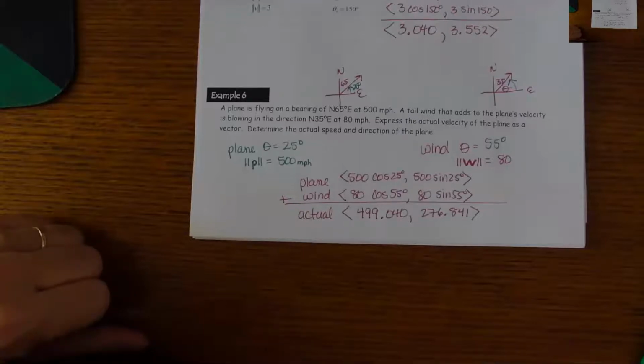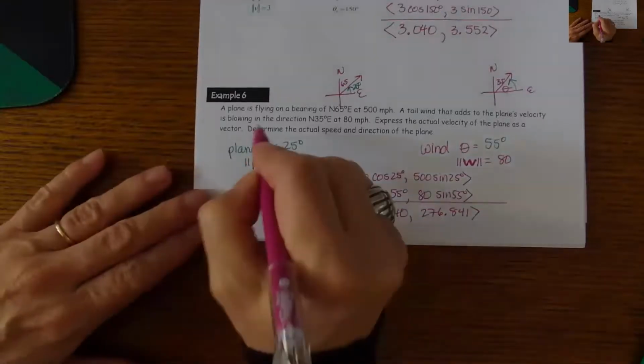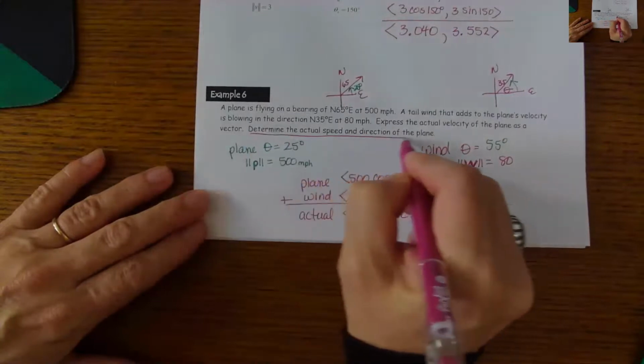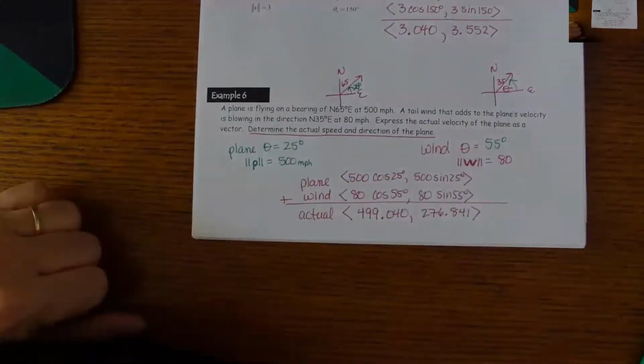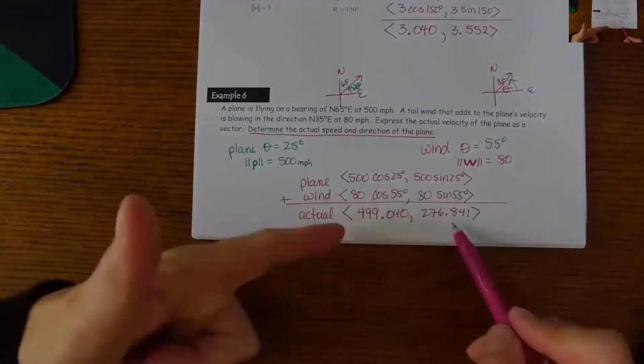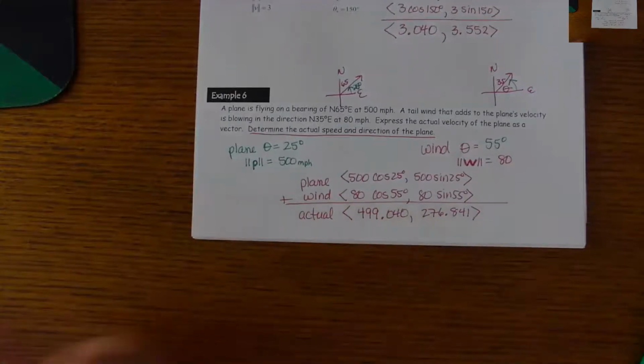Did we answer the question? What does the question say? The actual speed is the magnitude. We got it into component form, but now how do we find the actual speed? How do you get the magnitude out of this?